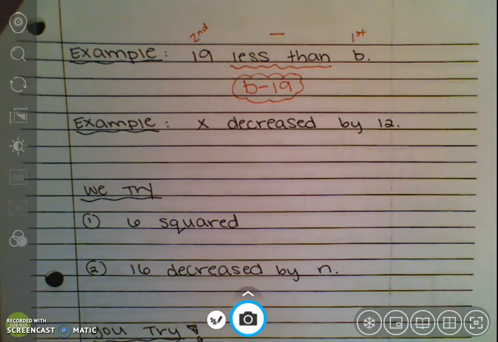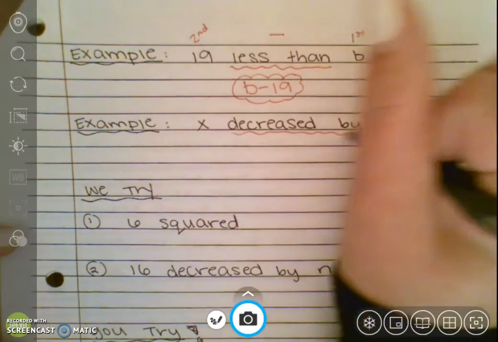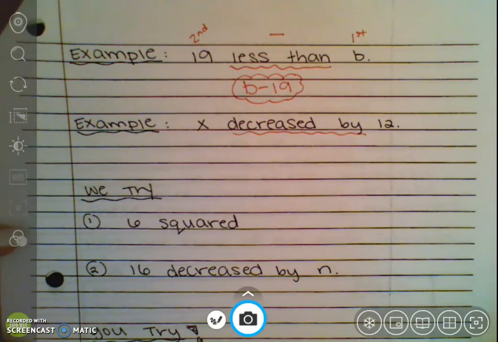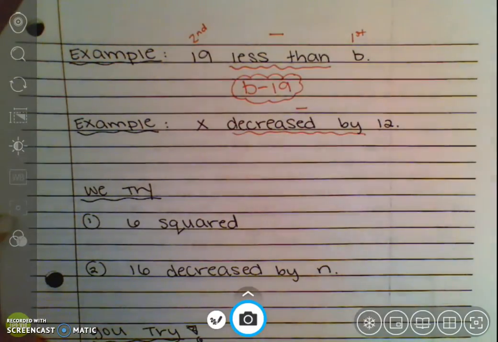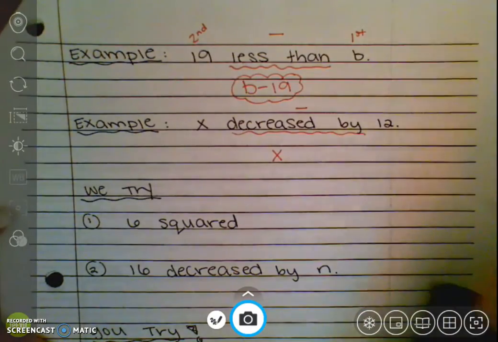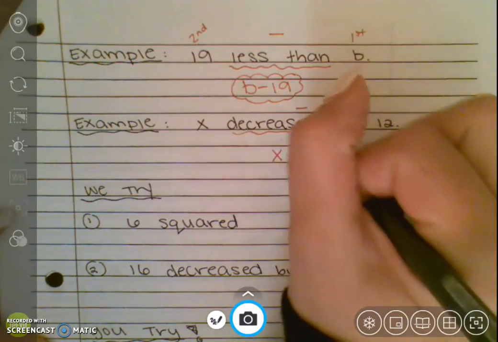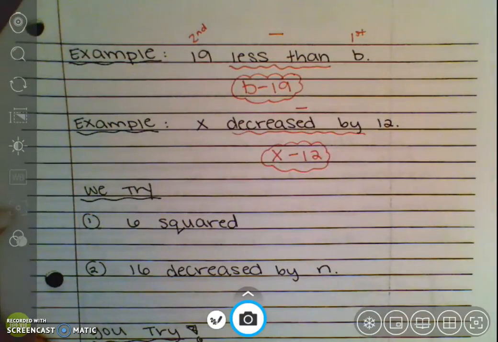Okay, the next example is x decreased by 12. So the word decreased by, is it addition? Sorry guys, the bells are still going. Is decreased by addition, subtraction, multiplication, or division? You should say subtraction. When you decrease something, you're taking it away. So x decreased by 12 is just the letter x, subtract 12. Okay?